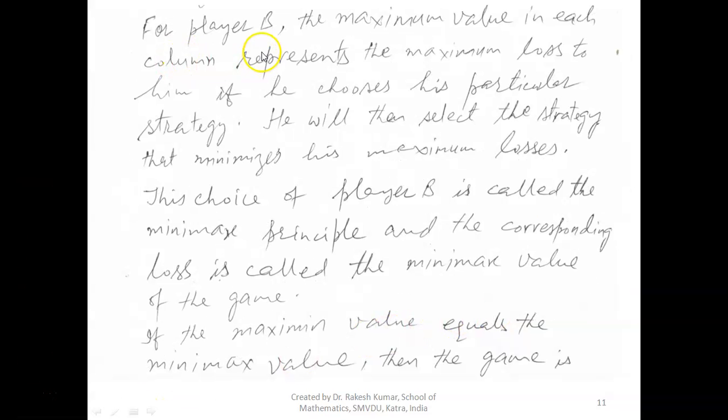For player B, the maximum value in each column represents the maximum loss to him if he chooses his particular strategy. He will then select the strategy that minimizes his maximum losses. This choice of player B is called the minimax principle, and the corresponding loss is called the minimax value of the game.